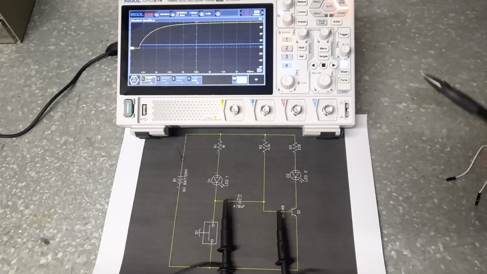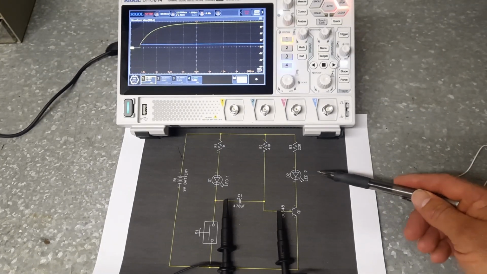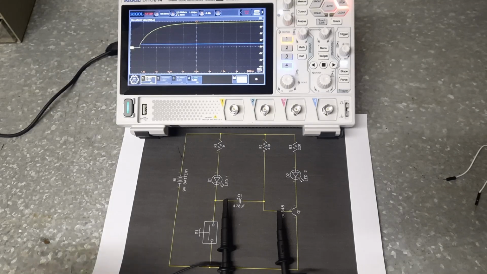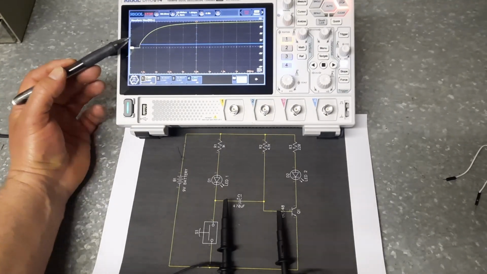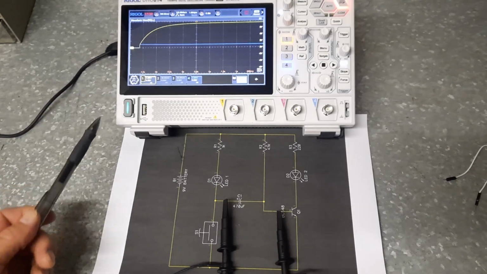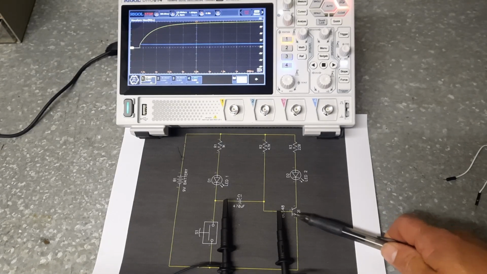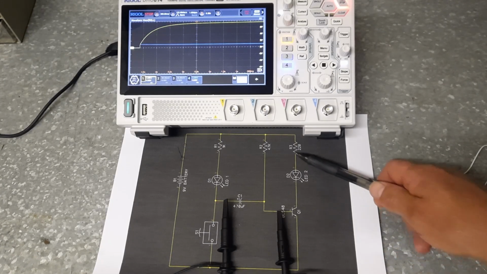The second we applied power to this circuit, it shot straight up to 0.7 of a volt, thereabouts, somewhere between 0.7 and 0.8, which is the turn on voltage or the turn on volt drop of this transistor.